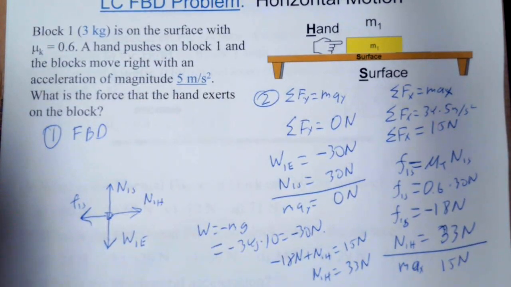Okay. So the strategy was very similar to what we've done before. We first drew the free body diagram. Then we found the forces in the y direction by setting the sum of the forces equal to the mass times acceleration in the y direction. Then we used the normal force that we found in the y direction to find the value of the friction force. And then in the last part we looked in the x direction. We know the friction force. We know the acceleration in the x direction. And so then we solved for the normal force by the hand.